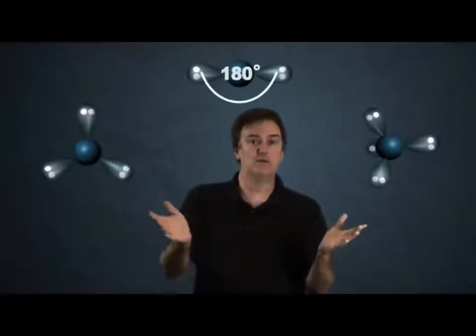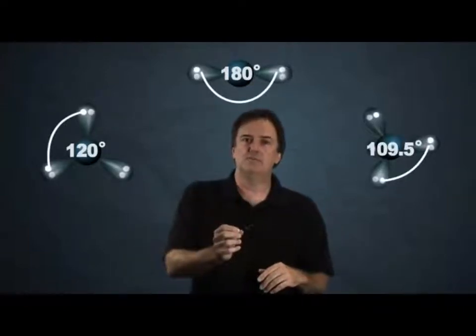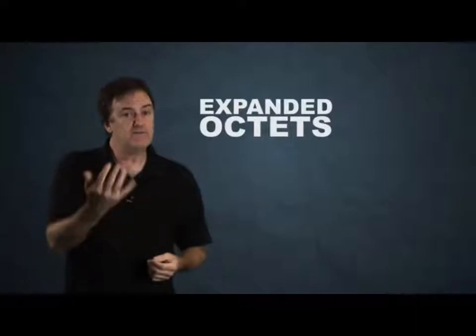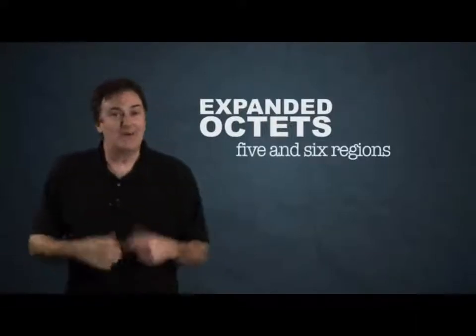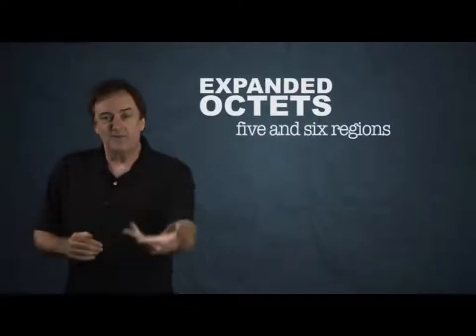So as you can see, the bond angles are getting smaller because we're bringing in more regions. We started at 180 for linear, 120 for trigonal planar. Now we're down to 109.5 for tetrahedral. So that really sums up most of what we will use, especially in organic chemistry. Now, in addition to those, you can have expanded octets, which gets you 5 and 6 regions. So to handle those, you got to go one step further.